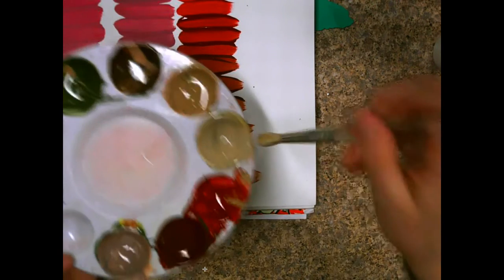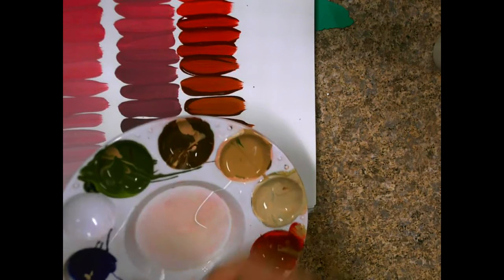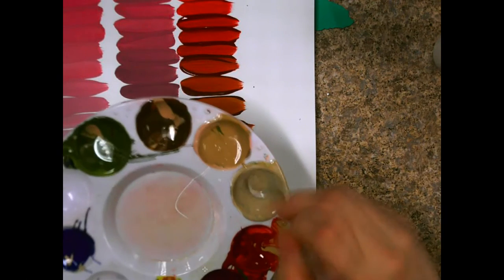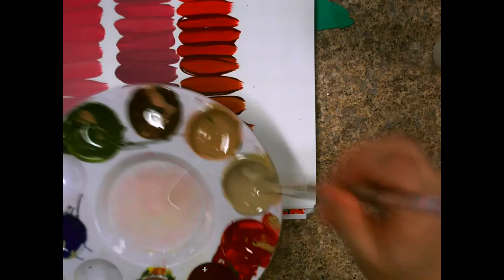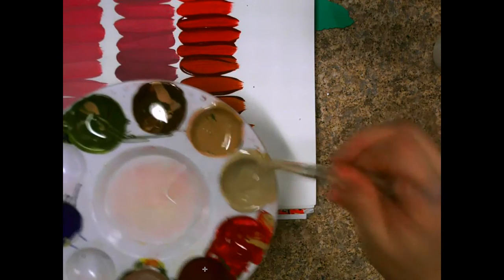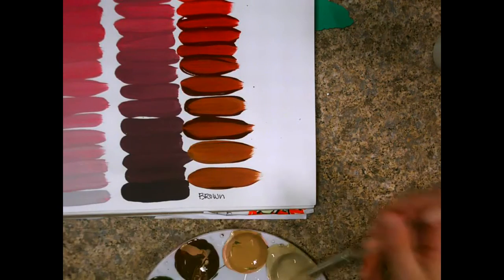Like I said, it's not going to be a black and white gray. It's going to be a little bit warmer because it has that red in it. So it is a different feeling. What I've done is take a little bit more blue in there to knock back and balance that out to make the gray that I'm looking for.